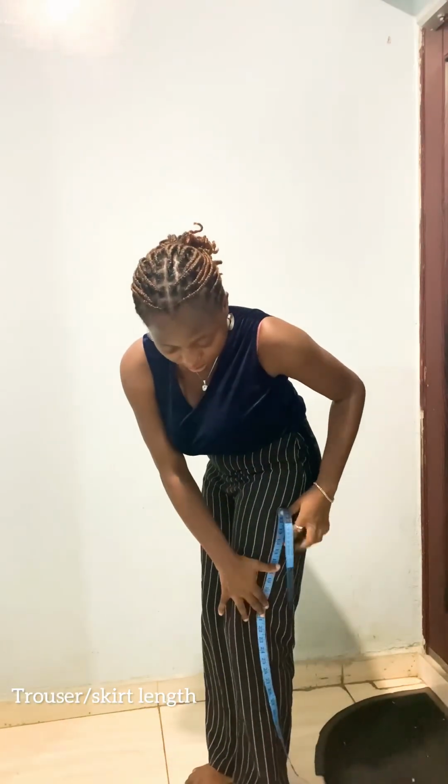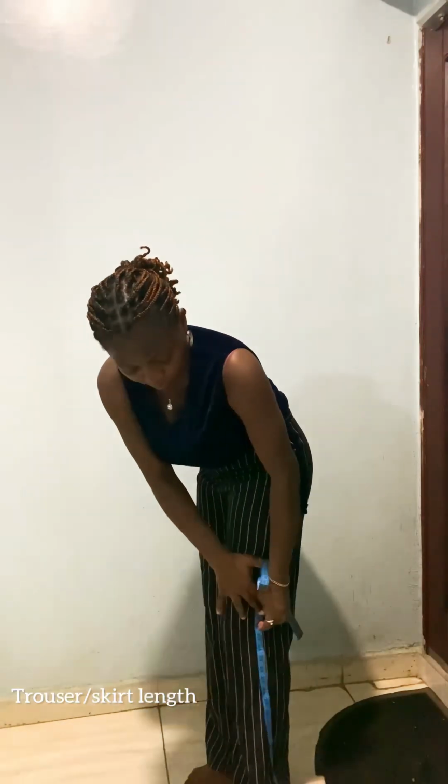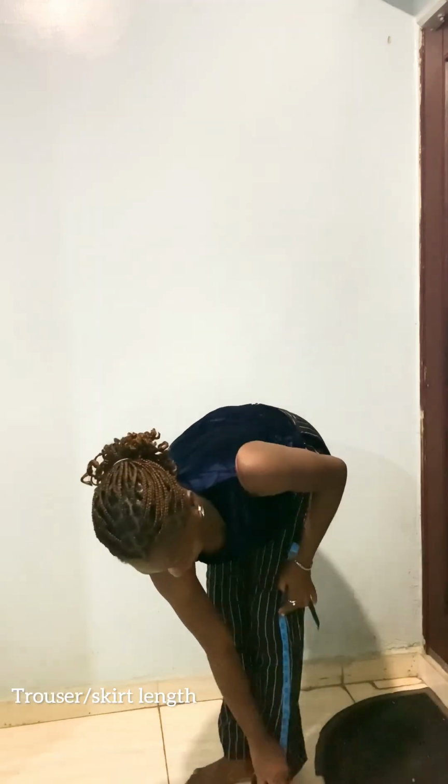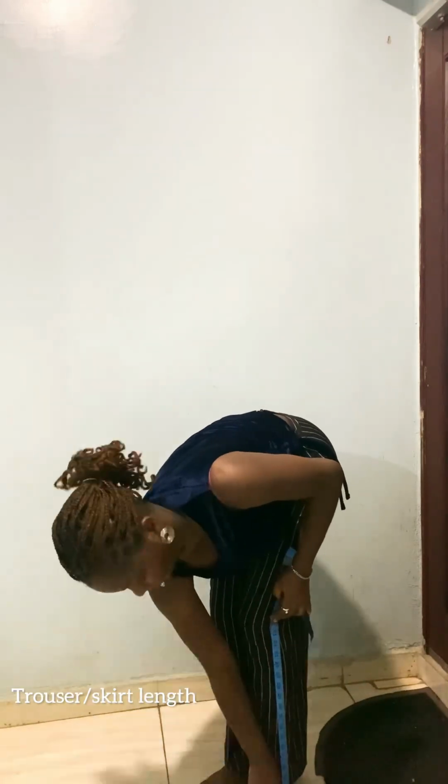So you're also going to use this technique to take your trouser length measurement or your skirt length measurement. Place the start of the tape rule on your waistline, then stick the tape rule on your body, then measure to whatever length you want to take. Please make sure the tape rule doesn't bend while taking this measurement, because it's also going to affect the accuracy of our measurements.